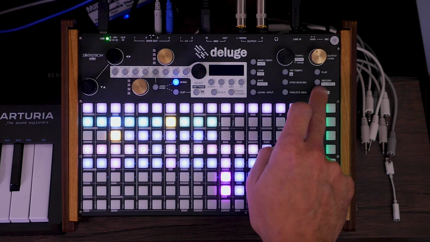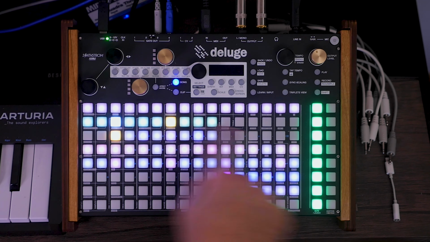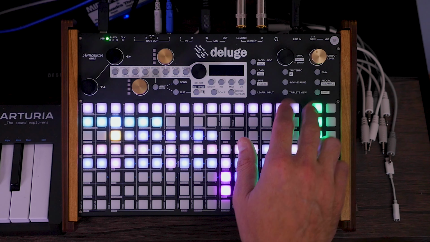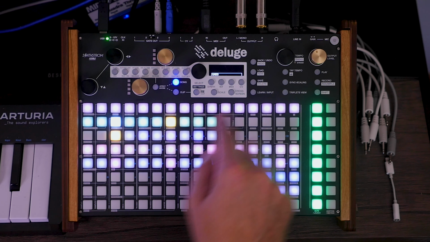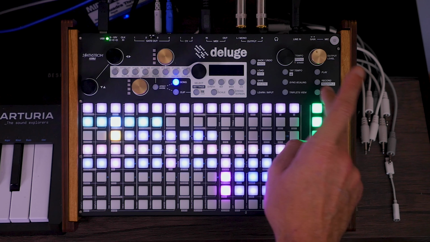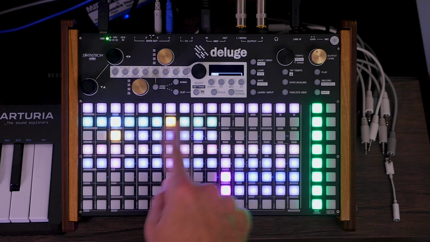Undo up here is great. Shift, redo will redo what you did. So if I deleted that on accident and I want to undo it, great. If I undid something too much and I want to redo it, shift, redo, adds it right back in.